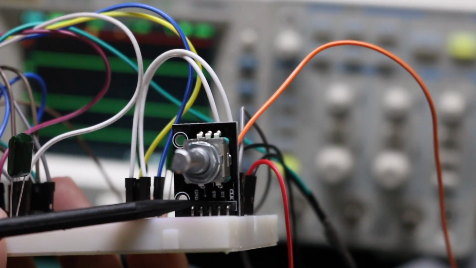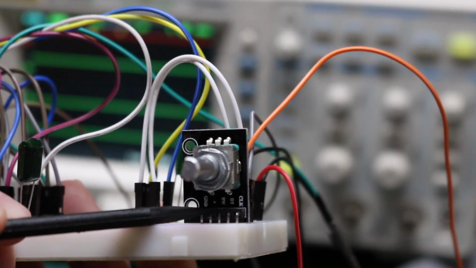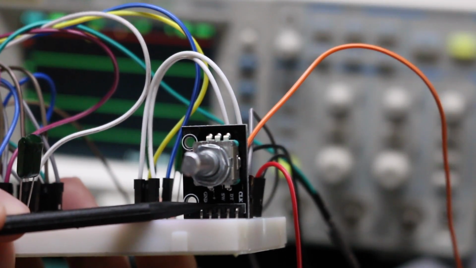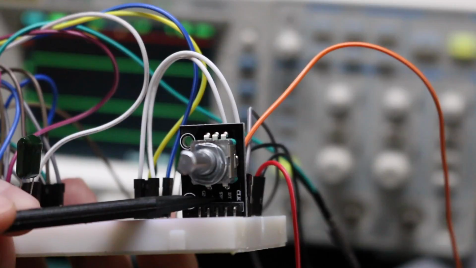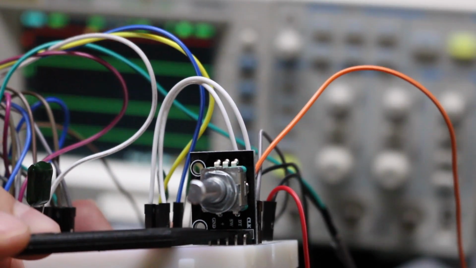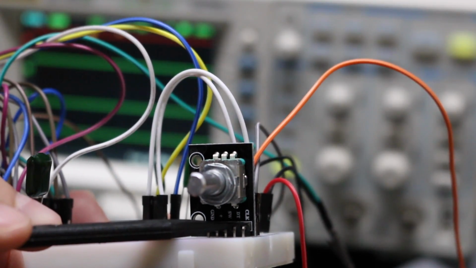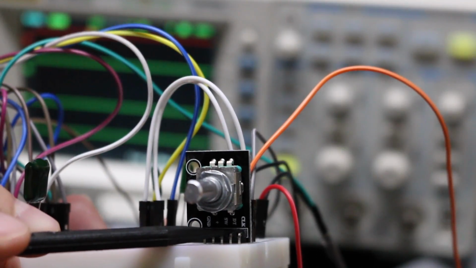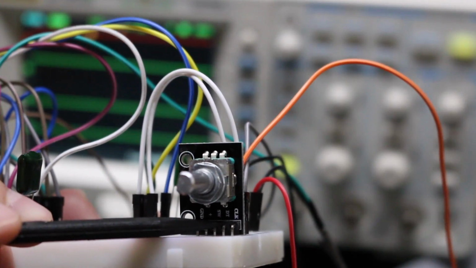So this rotary encoder module takes 5 volts and ground, and it has onboard pull-up resistors, so I'm not using the switch. Clock and data are the 2 rotary encoder outputs that are pulled high and go active low when in rotation.